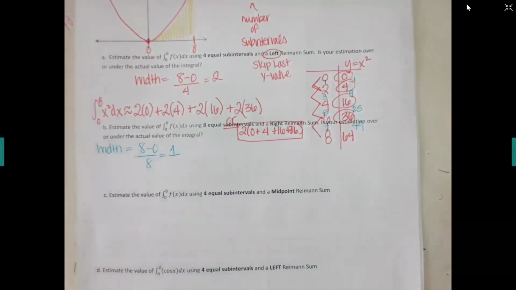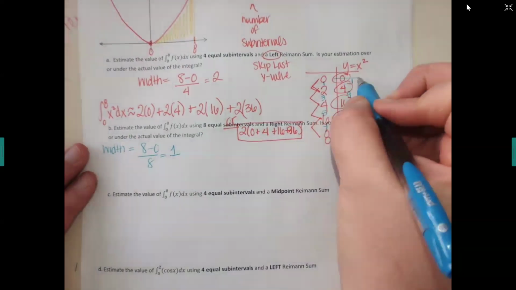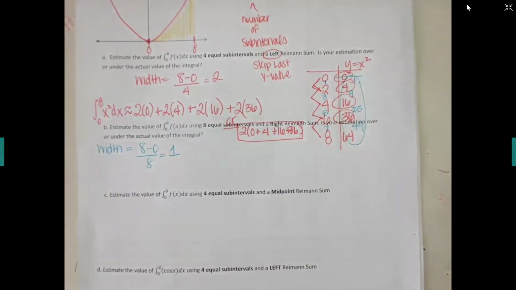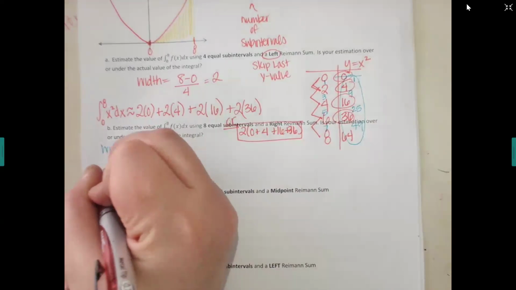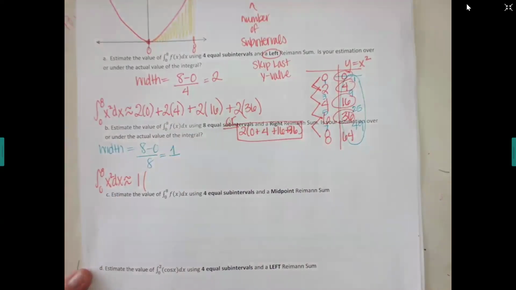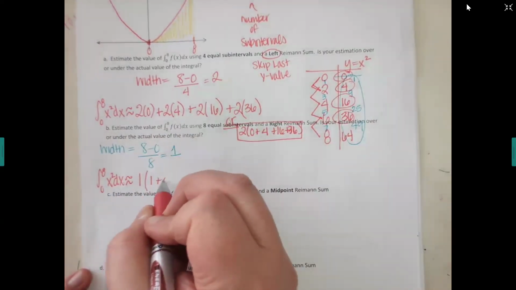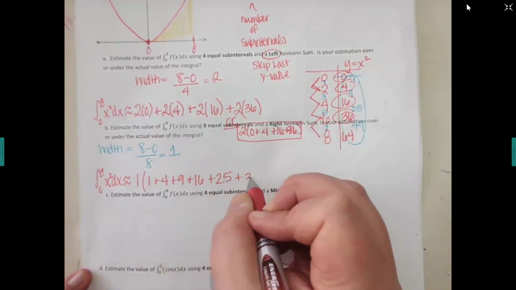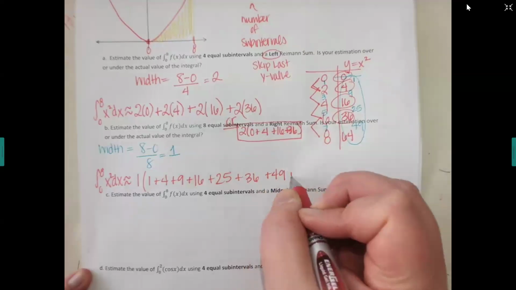For a right Riemann sum, who gets skipped, first or last? First. So I'm never going to use the 0, but I'm going to add up all of these y values. And then what is the width, which is always the same since I made my own table? The width was 1. Very good. So you would do 1 is pulled out. So 0 to 8, x squared, approximated by 1 is my width. And then I would add up 1 plus 4 plus 9 plus 16, 25, 36, 49, 64.